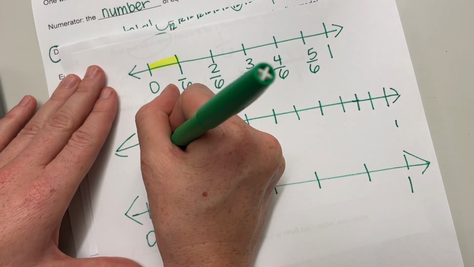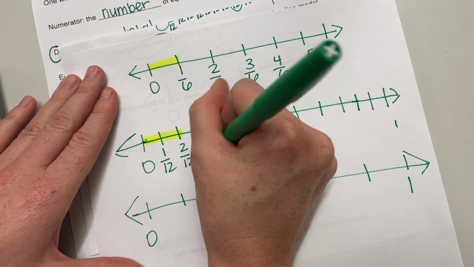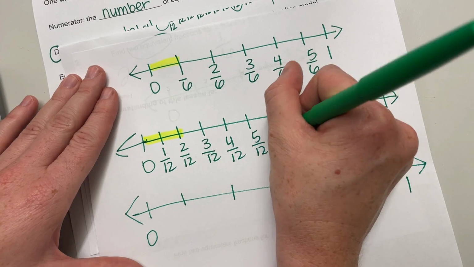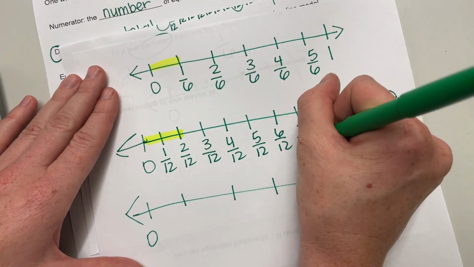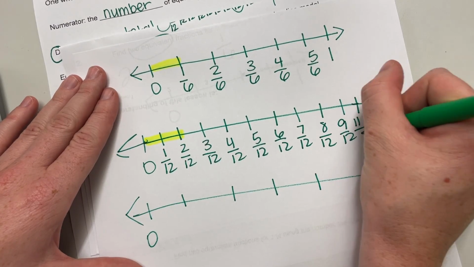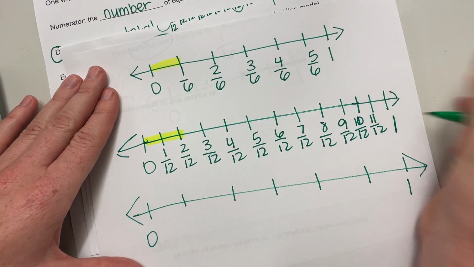So if it's split in half, I get 1/12, 2/12, 3/12, 4/12, 5/12, 6/12, 7/12, 8/12, 9/12, 10/12, 11/12, and then 12 over 12, or 1.